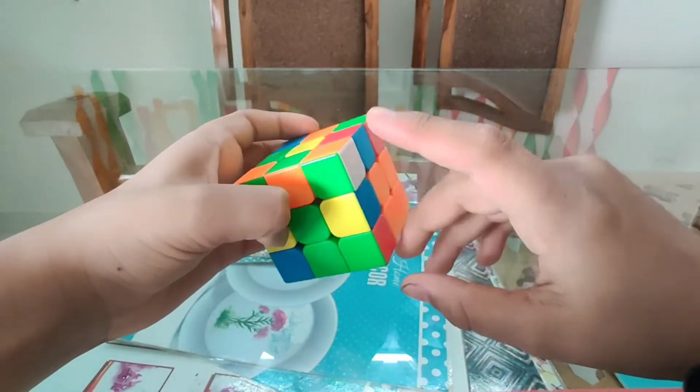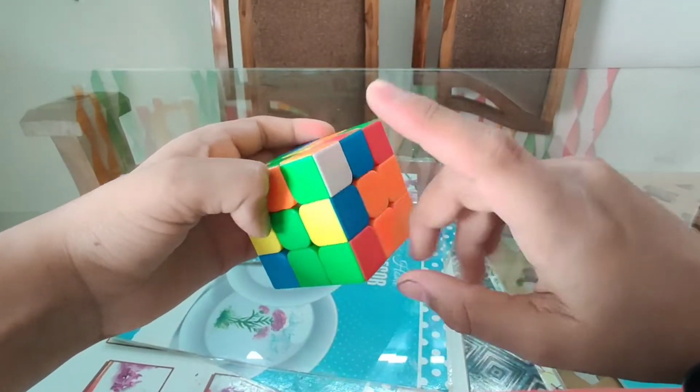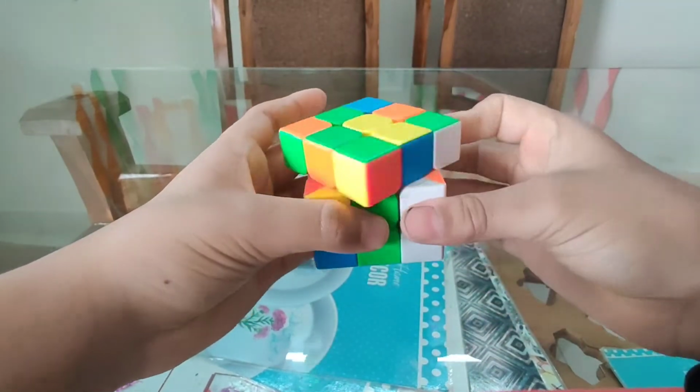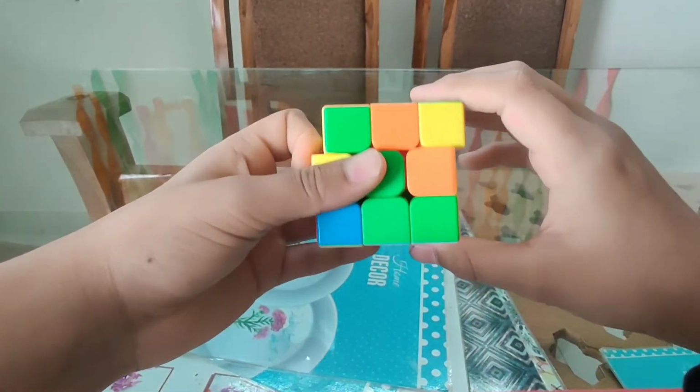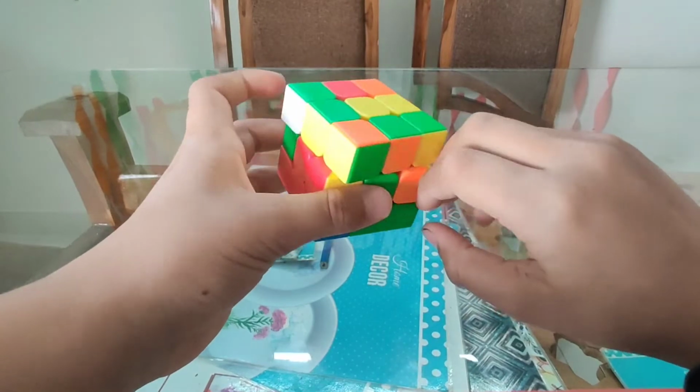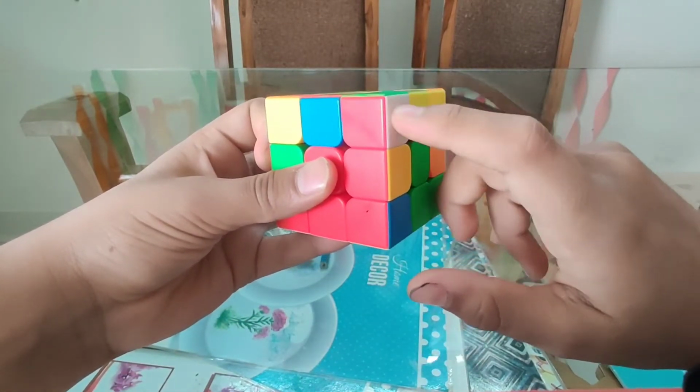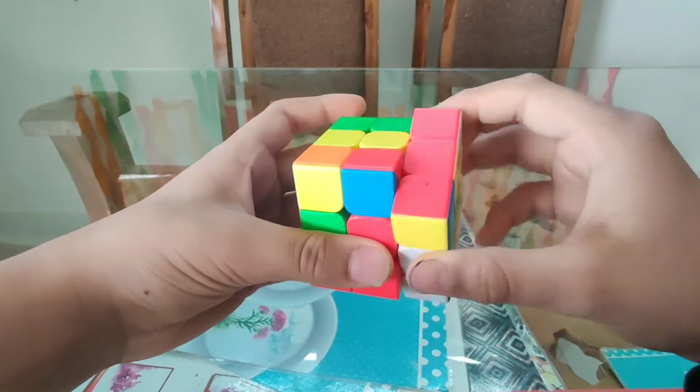And whenever it is on this side, know that it is only going to take one try. Look, it's down. Do the same thing for here. I can see it's over here. Do the same thing.